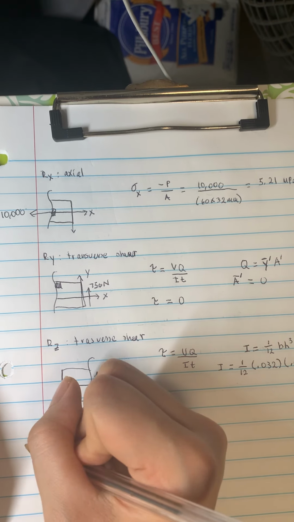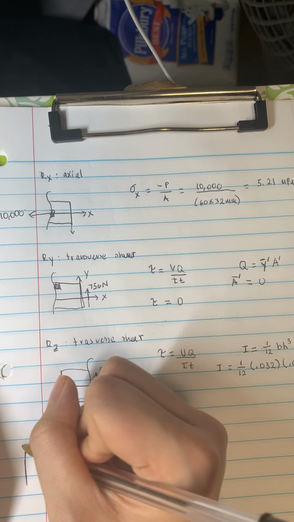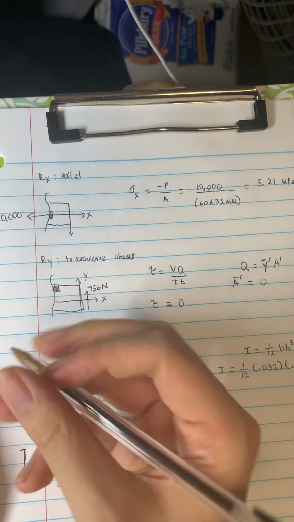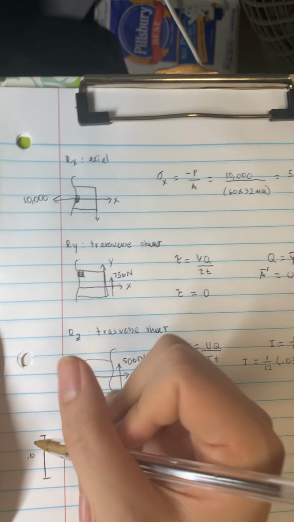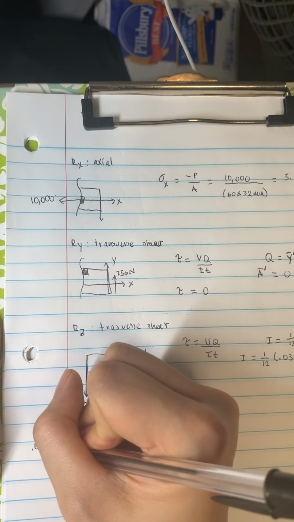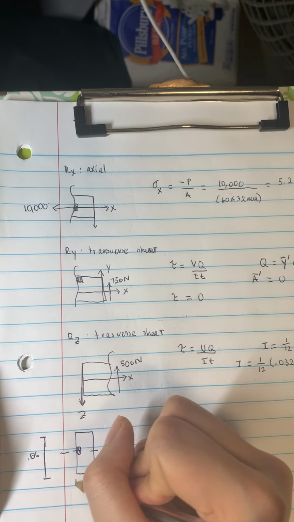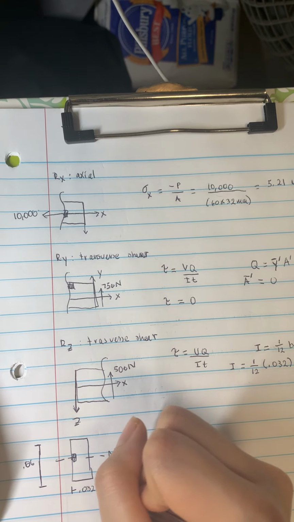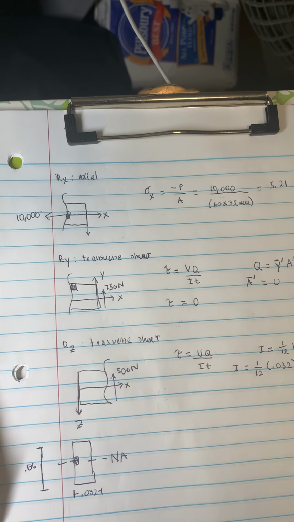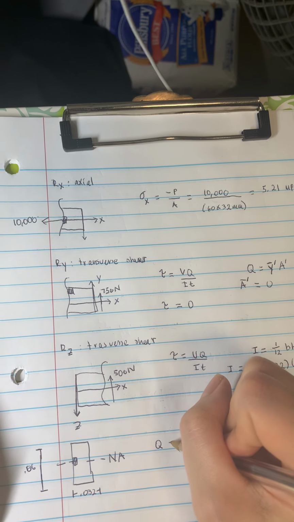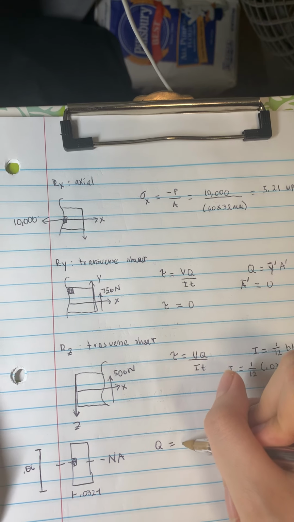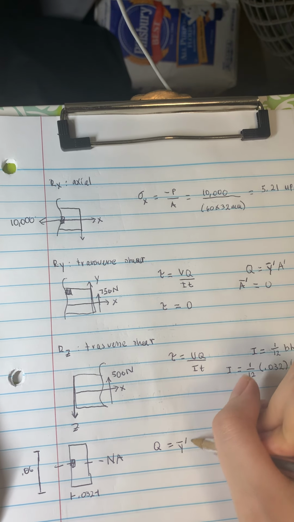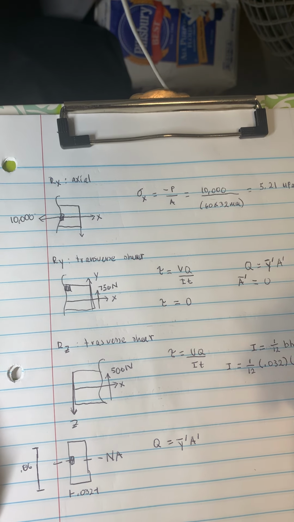And from that, we know this is equal to 0.06 from the diagram, and this is equal to 0.032. So Q is equal to y bar prime and A prime.